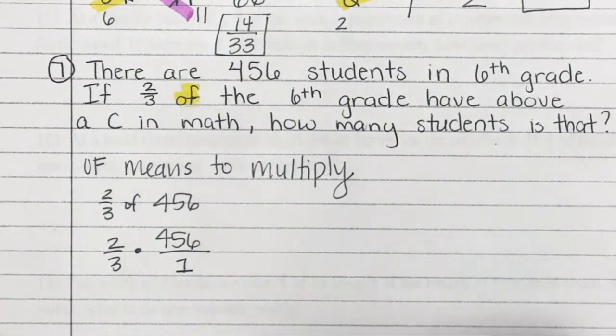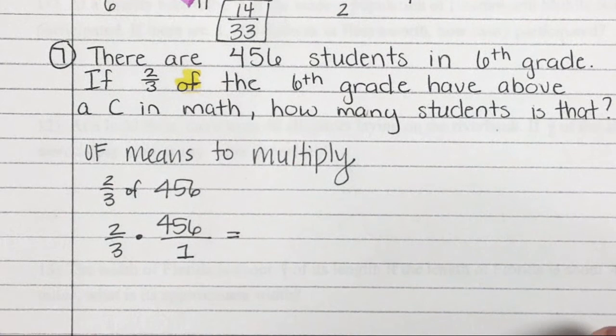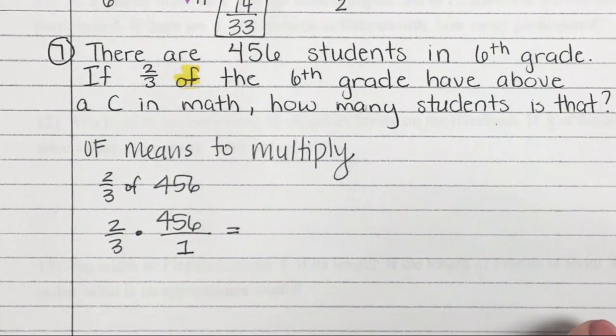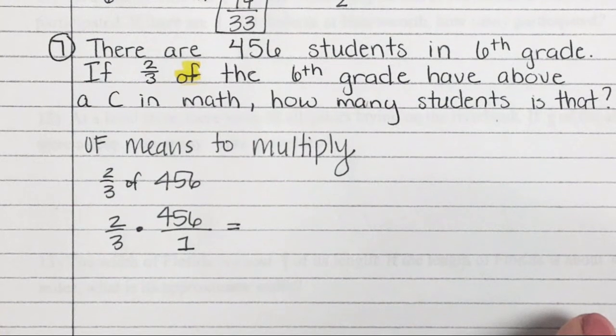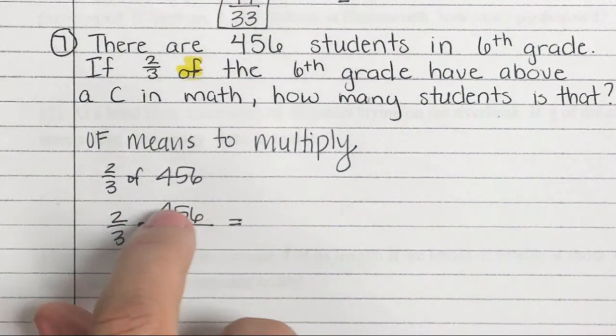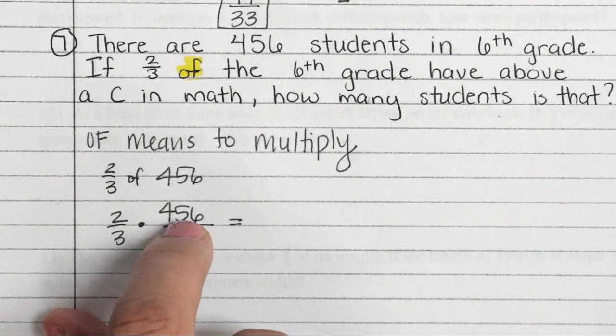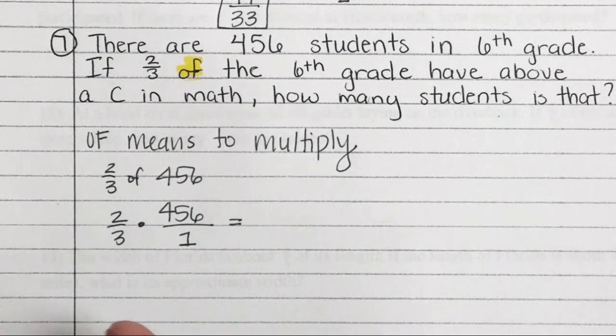Do I have anything there I might could cross cancel? What do you think? Which one? 3 and 456? I agree, because remember, if we add these digits together, 4 plus 5 is 9, plus 6 would be 15. 15 can be divided by 3, so can 456.